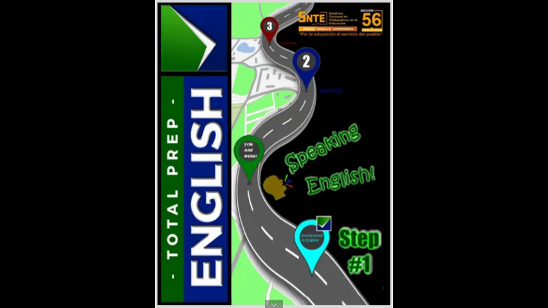Page 107. Lesson 27. Adjectives and adverbs. We have already discussed some adjectives and adverbs. Now we are going to talk about them a little more in depth.